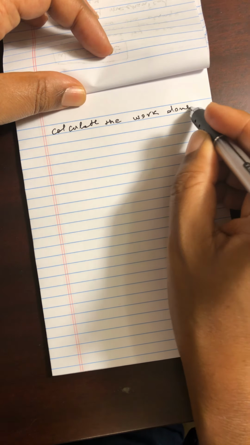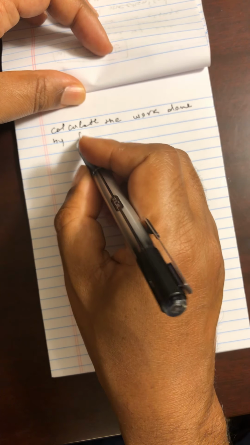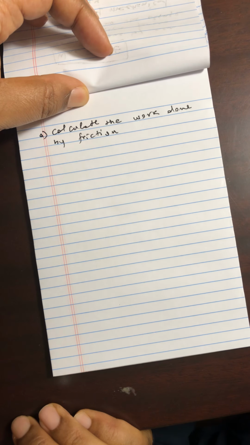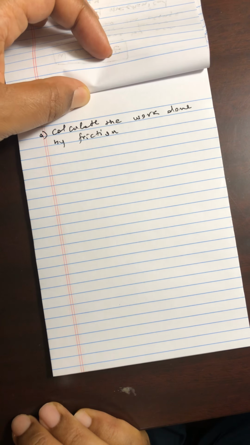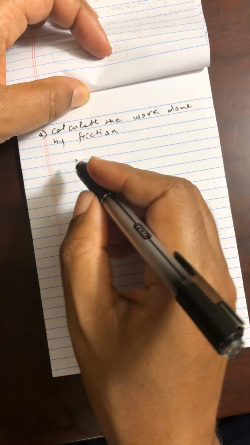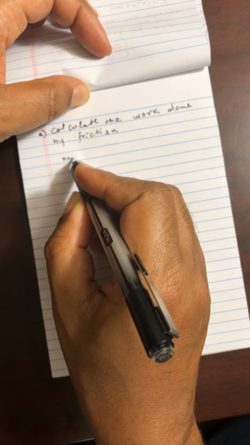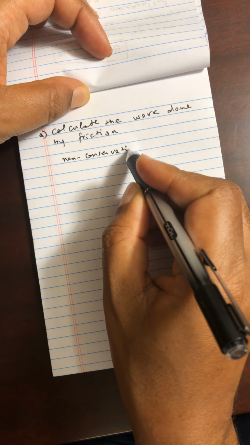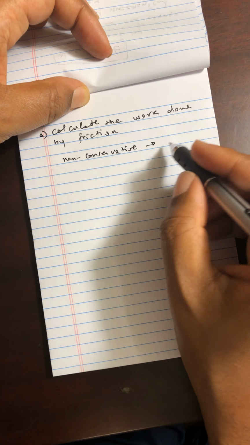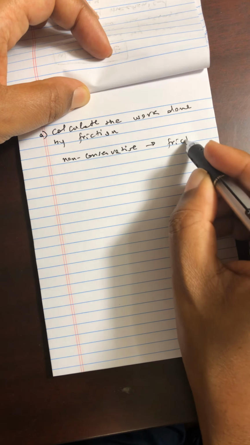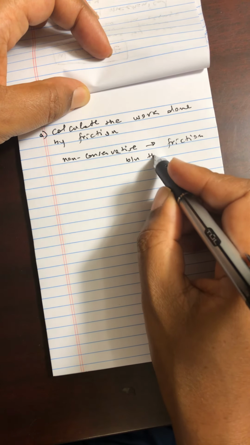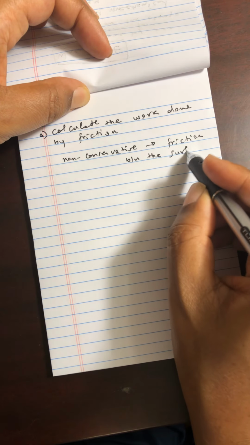The work done by friction. Let's call this A. In this case, the non-conservative force is the force of friction between the surfaces.